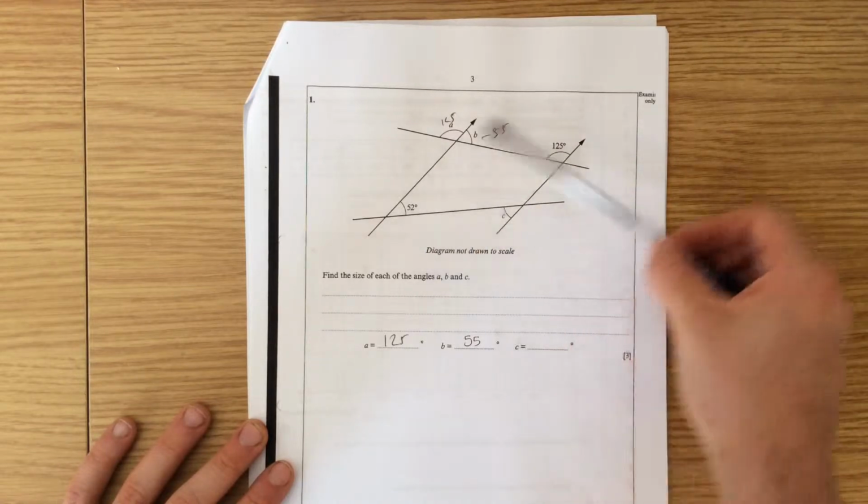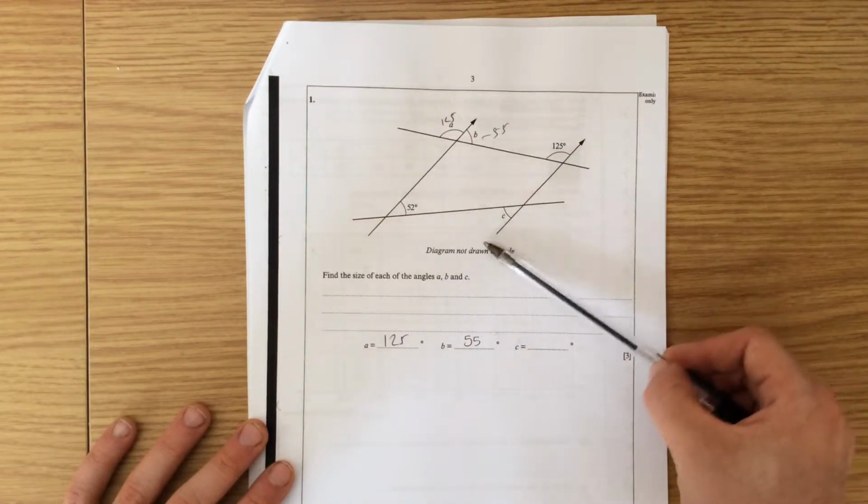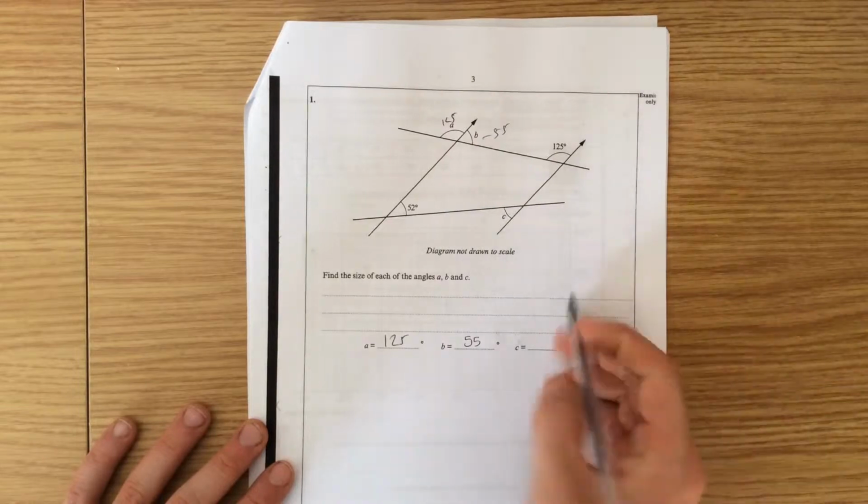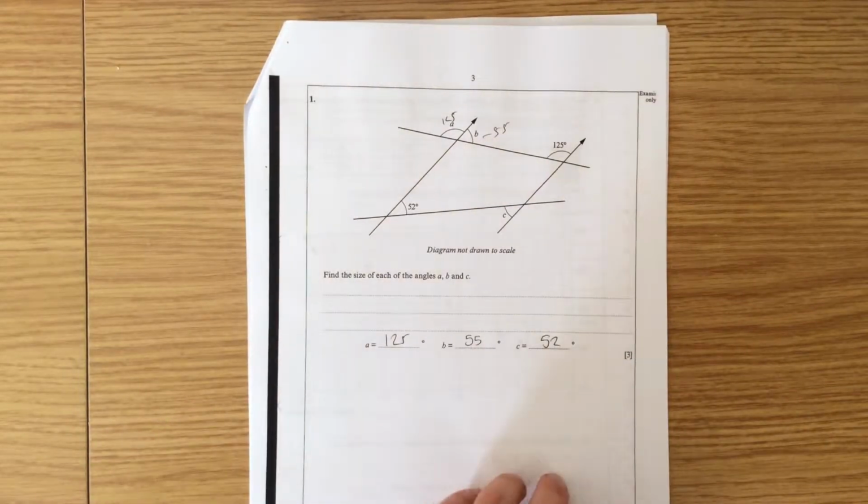Again, we have the parallel lines running this way, so we can see that there is a Z angle formed here, which tells us that C is 52 degrees.